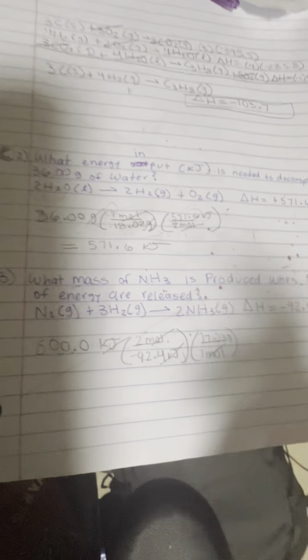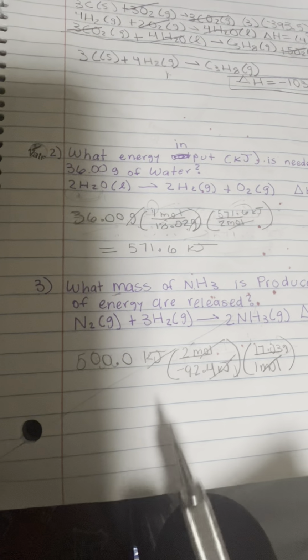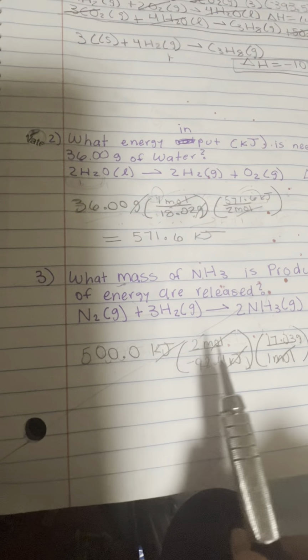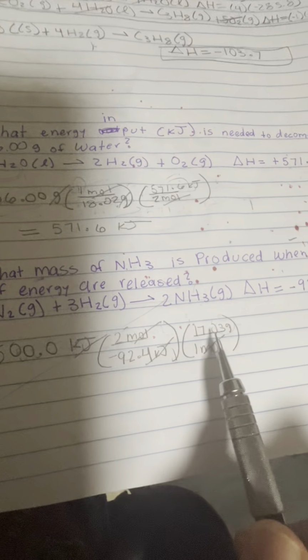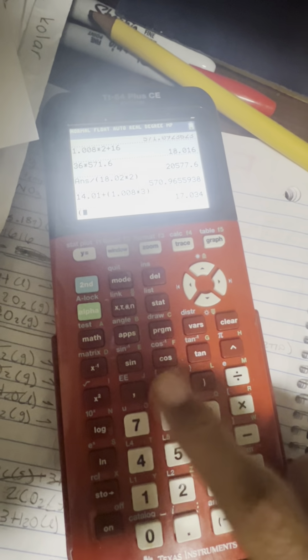So kilojoules would cancel out, moles would cancel out, so now we are just left with the grams. So we would want to multiply 500.0 times 2 times 17.03, and then all of that divided by negative 92.4. So let's go ahead and do that. So we can see our parentheses there.